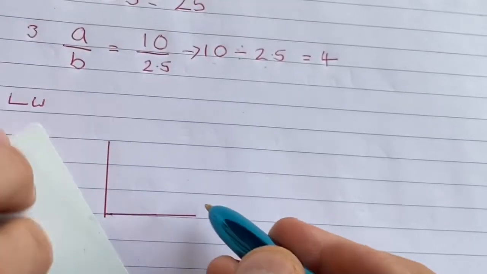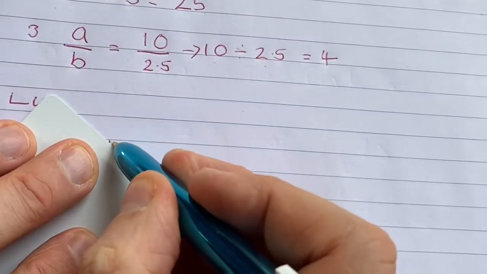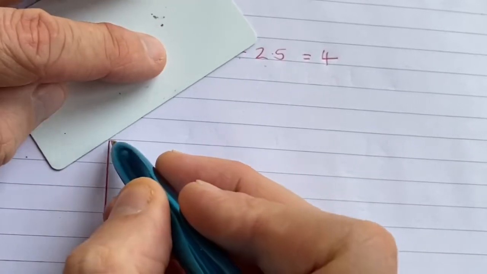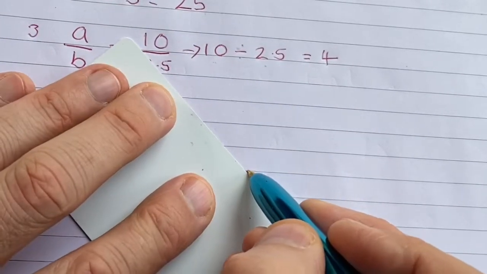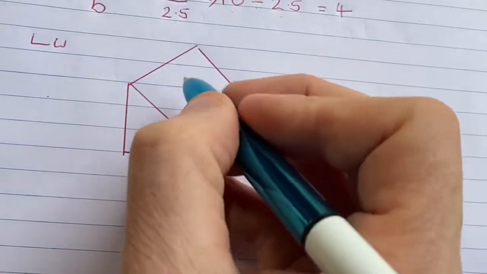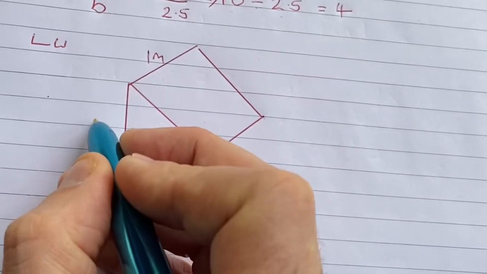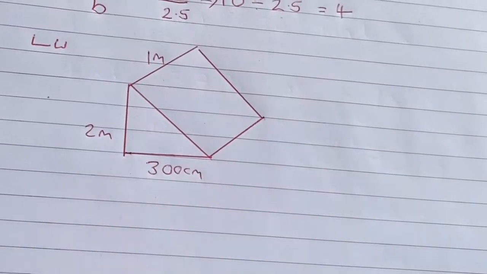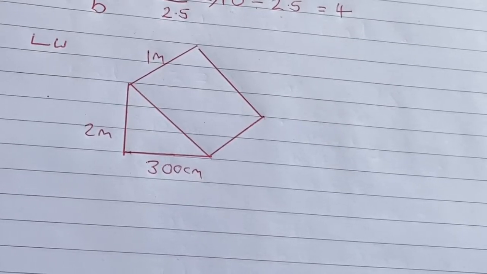So a quick sketch of my prism. I know it's a triangular prism. I know some things on there. I know that that is 1 metre. I know that that is 2 metres, and that this is 300 centimetres. That's my evil part. Obviously 300 centimetres, we need to change and make sure all the units are the same. So how I need to make this the same as that.